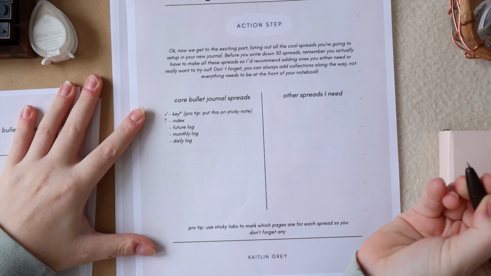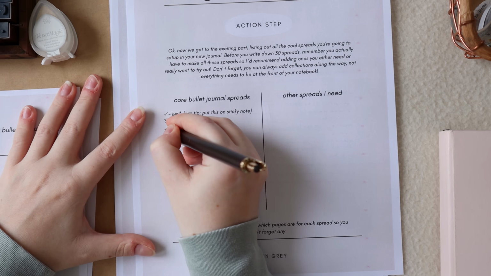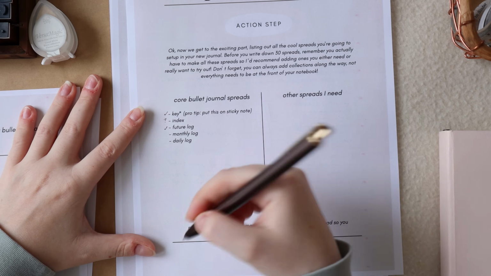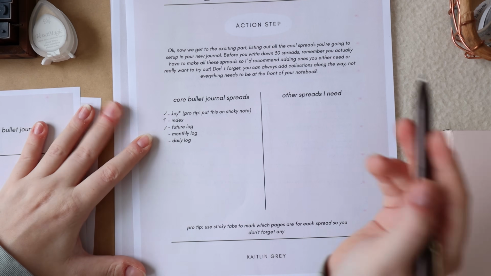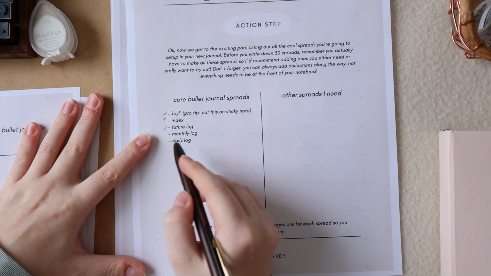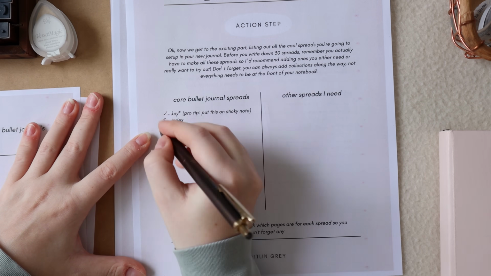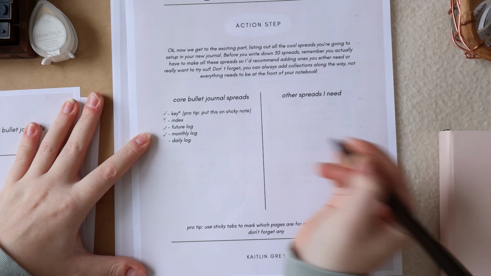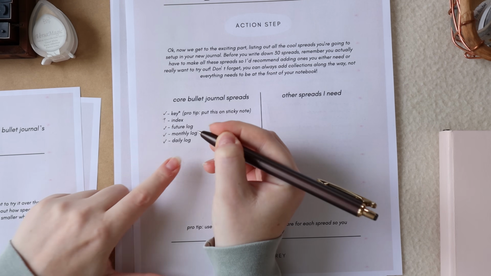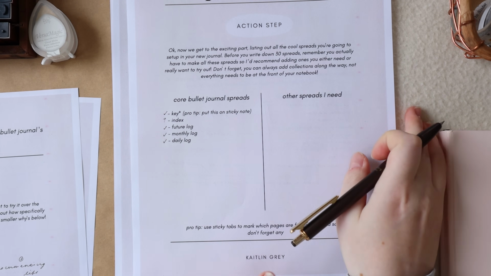I'm not really sure. Future log, I'm going to use a future log as a way to backlog cool events that happened. It's not going to be like a planning tool because that will be my Google Calendar. I always keep my monthly log and I always love a good daily log. This is like the bread and butter of my bullet journal.